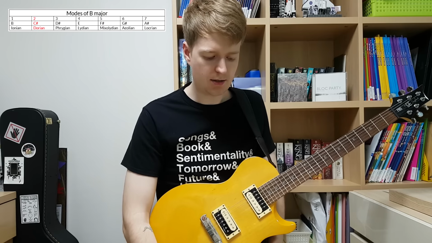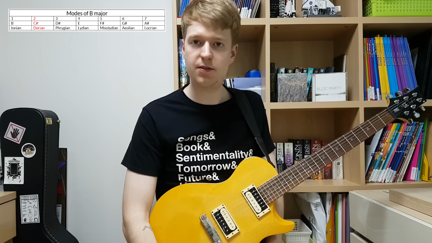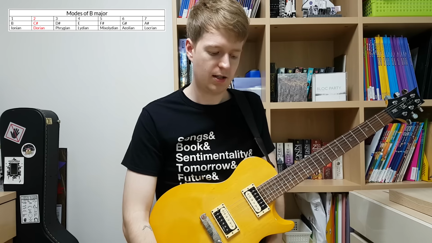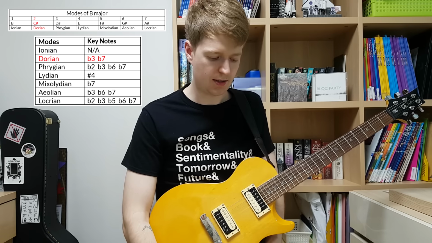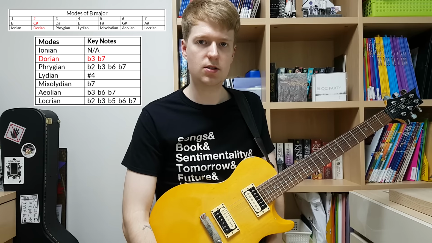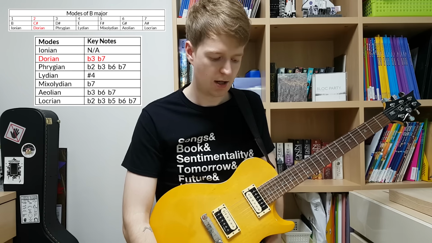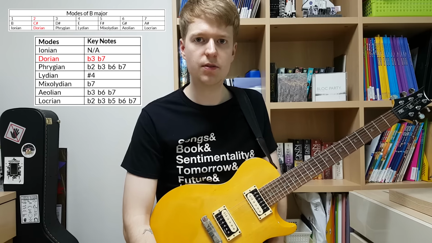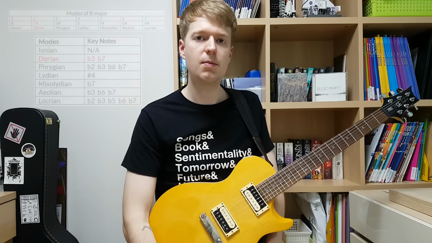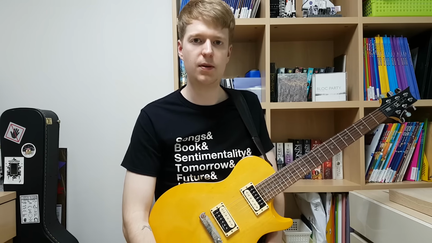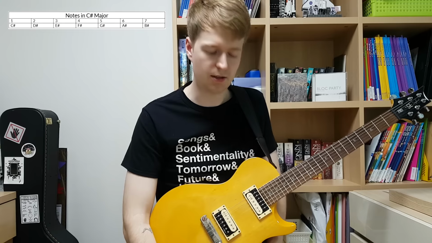So if we jump back to our key of B major, and let's say for example we wanted to play the Dorian mode, the second mode this time. What's the second note in B major? It's a C sharp. So if we want to build the Dorian mode, remember first we must take C sharp and make it the C sharp major scale, right?